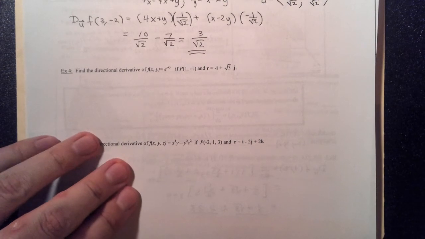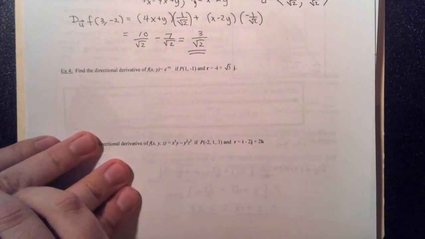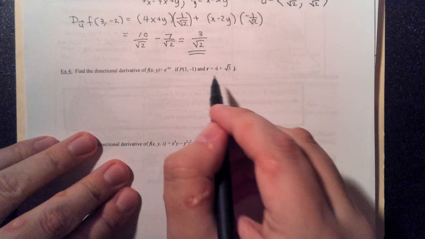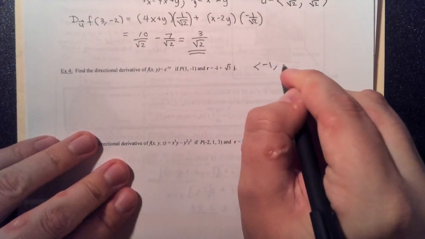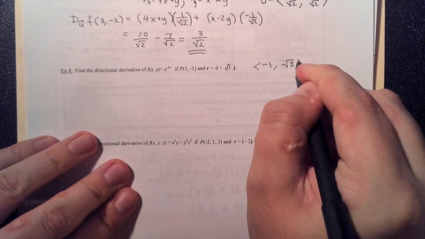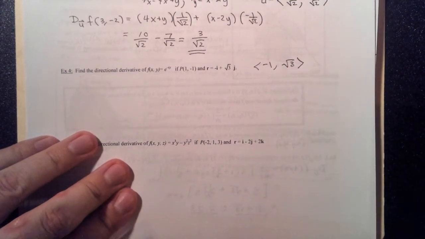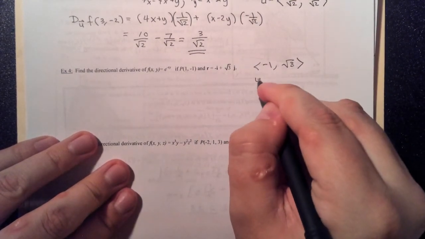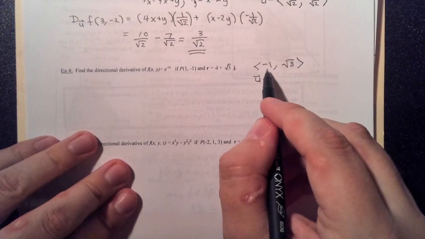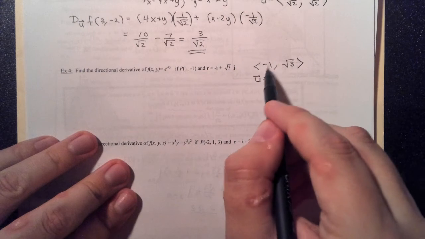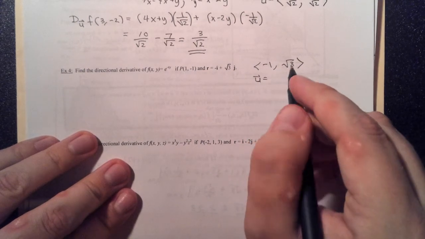Directional derivative of f of xy equals e to the negative xy. I have here my vector is negative 1, square root of 3. So my unit vector then, if I add up these, the magnitude of this vector will be the square root of 1 plus 3, so square root of 4, 2.